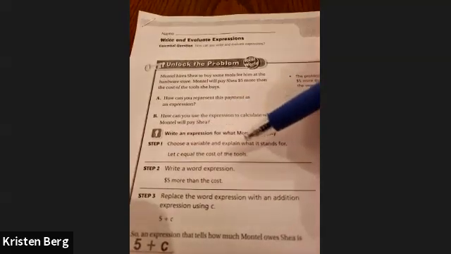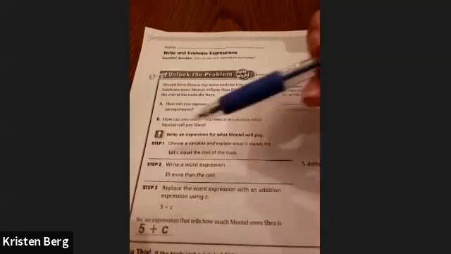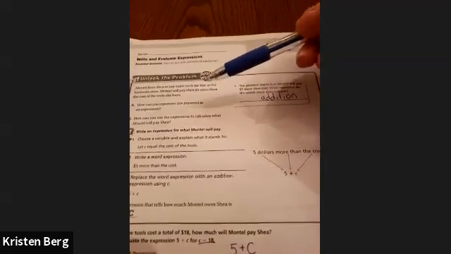So choose a variable and explain what it stands for. Let C be the cost of the tools. So C is the cost of the tools. And up here it says he is going to pay Shay $5 more than the cost. So therefore it's going to be the cost plus $5. That is the expression we are going to be using. Now they're going to give you something for what the cost is going to be.